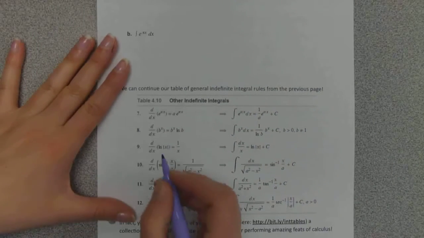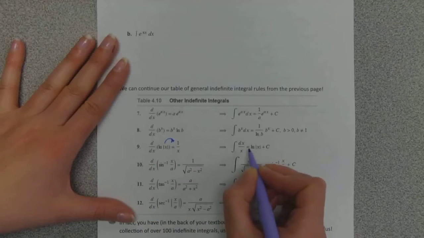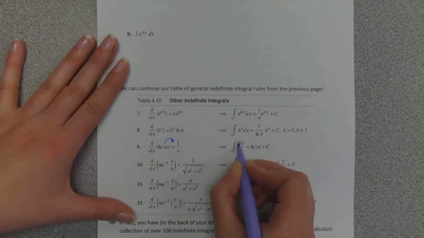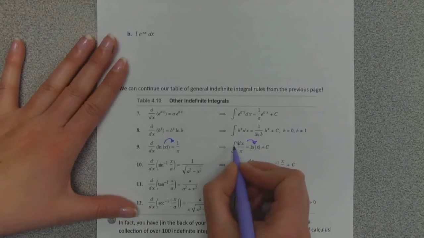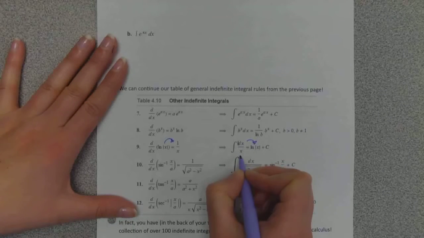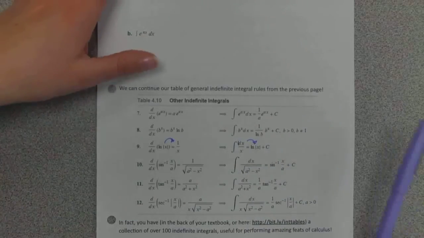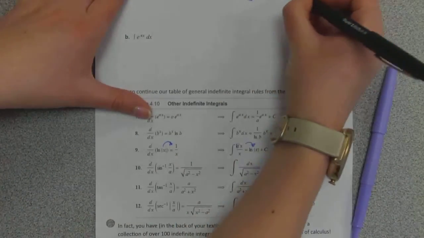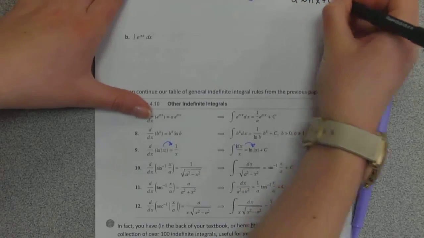Okay? So again, that's number 9 down here. I know that the derivative of natural log is 1 over x, so anytime I have 1 over x, I have to go back to the natural log. And again, it's written in the form right here of dx over x, because 1 over x is dx over x. So I go back here and I get 2 times the natural log of x plus c.